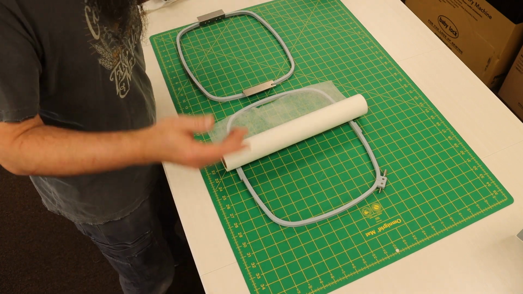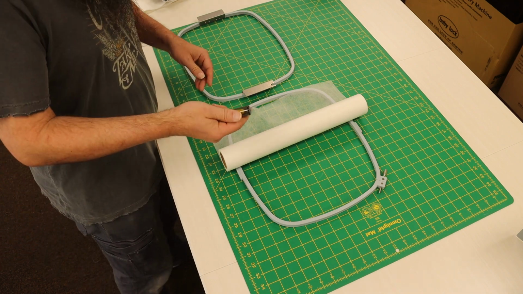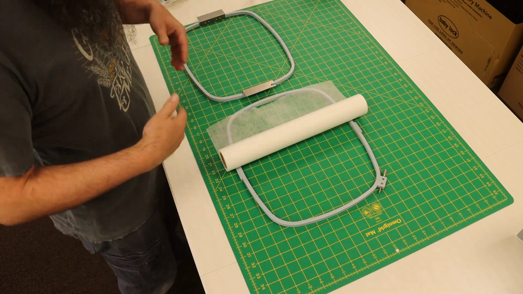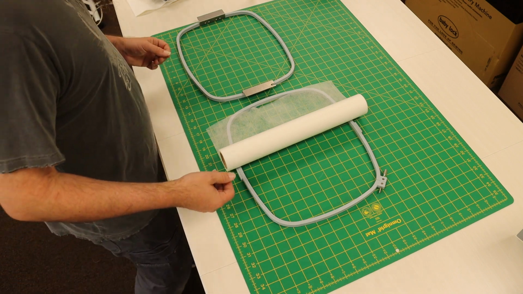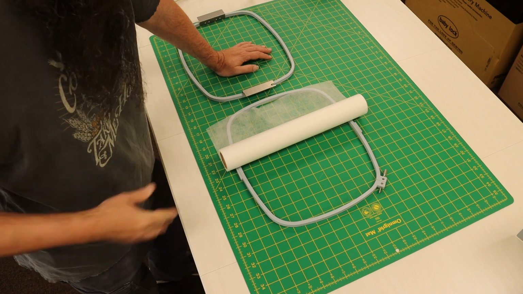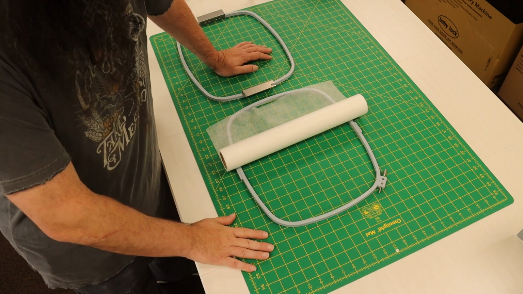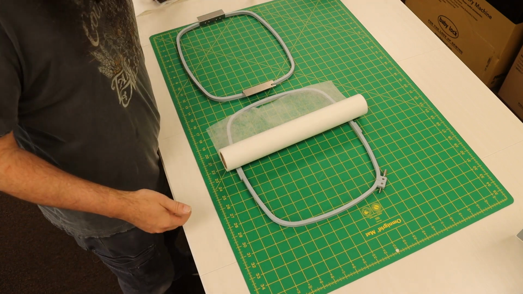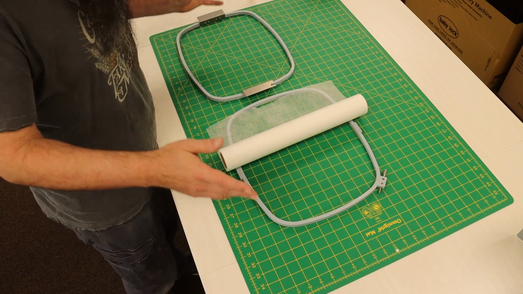Now, you're also going to want some basic sewing supplies. You're going to want a marking tool. You're going to need a shirt to do this on. And you also are going to need a steam iron for the fusible. But that's basically it. You don't really need anything special other than the foam. So let's go ahead and get started.